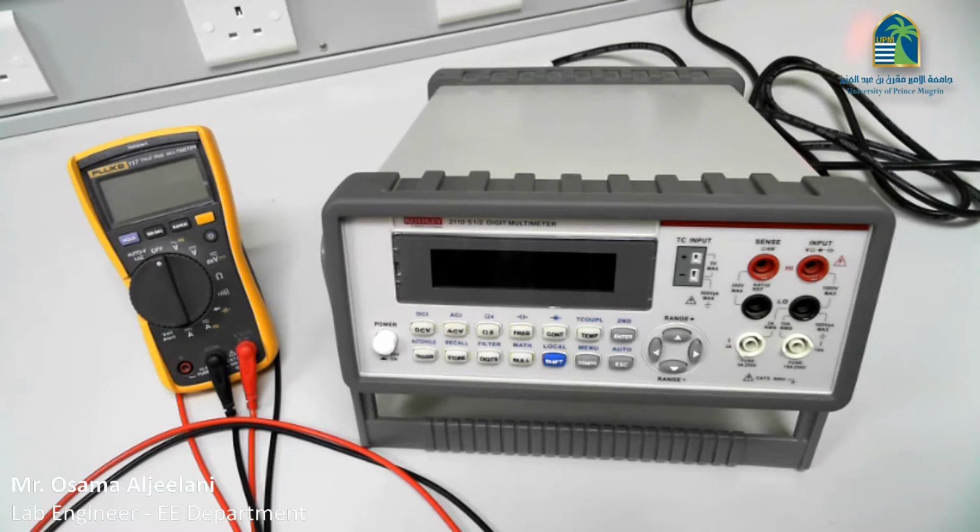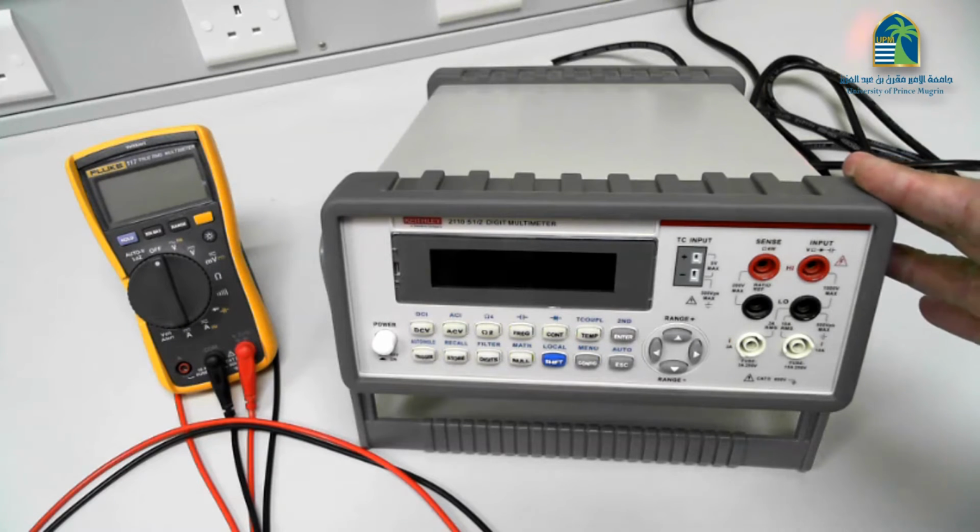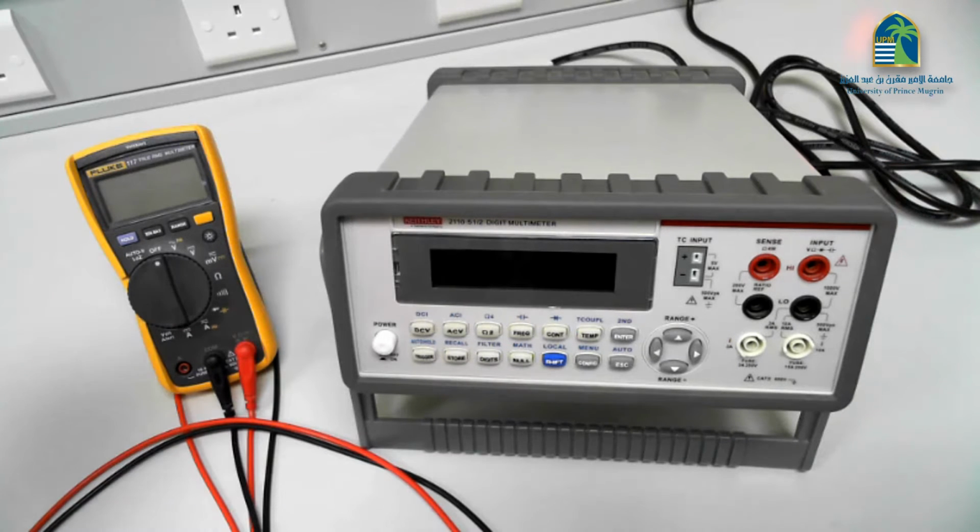In our labs, we have two types of digital multimeters, as you see over here. Both of them have similar functions, but used in different circumstances. On the right, we have the more advanced sensitive digital multimeter. We call it Keithley multimeter. And to the left is the most commonly used type. We call it Fluke Multimeter. You have probably seen it before.